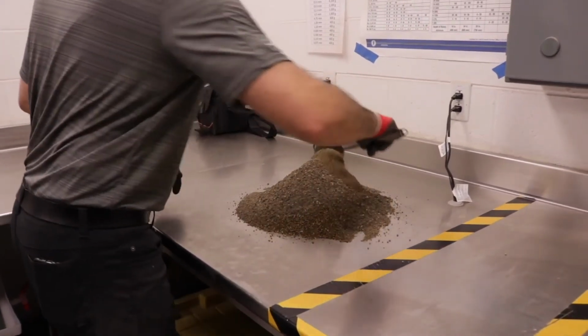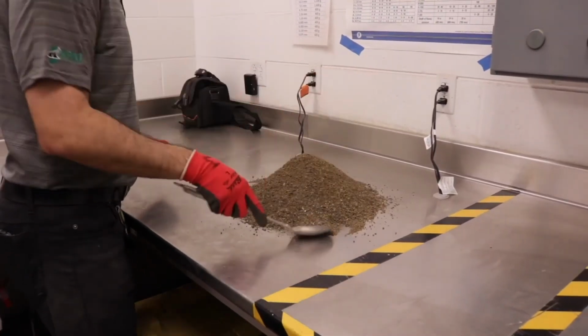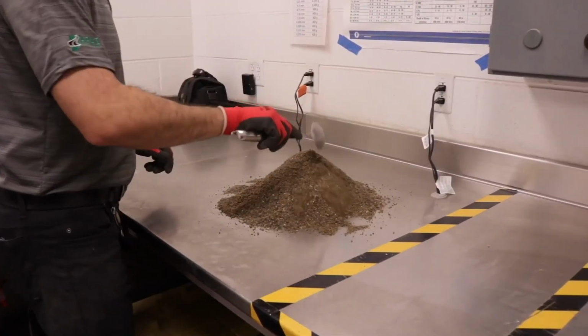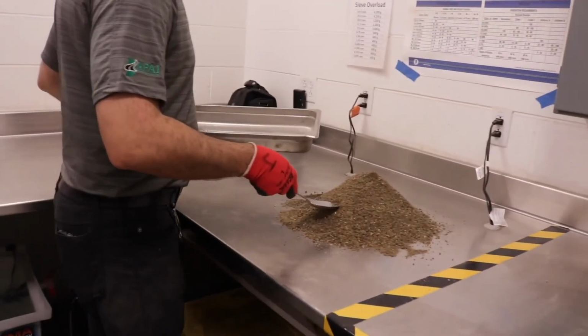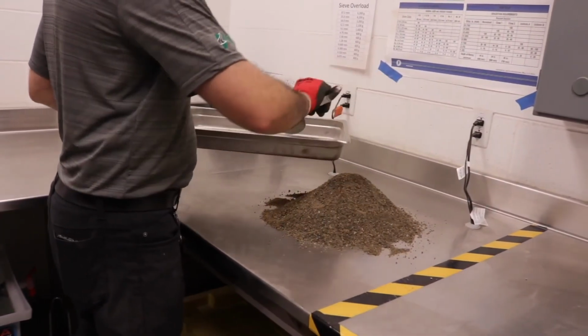Thoroughly mix the sample and form a conical pile by depositing individual lifts on top of the preceding lift. Obtain a sample by selecting at least 5 increments of material at random locations from the miniature stockpile.